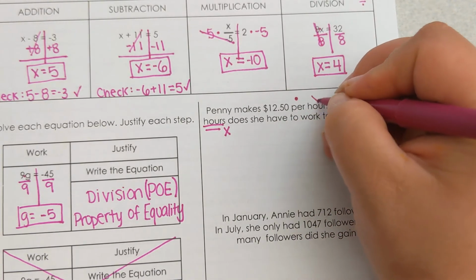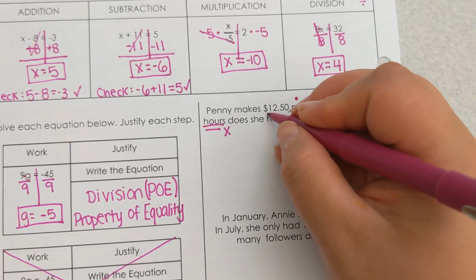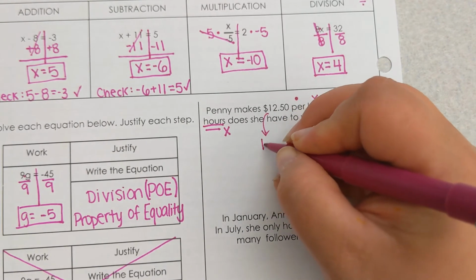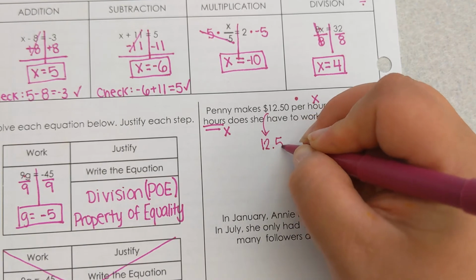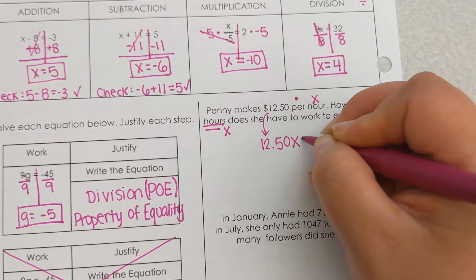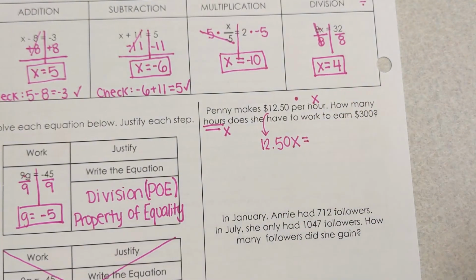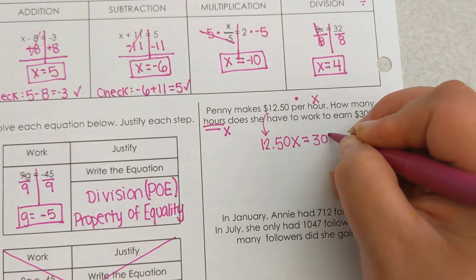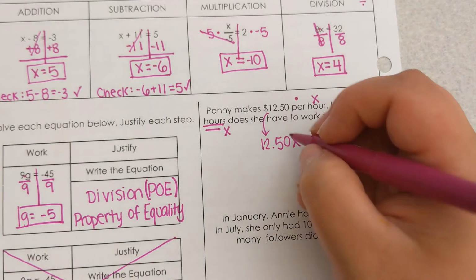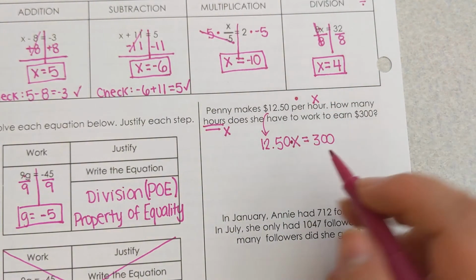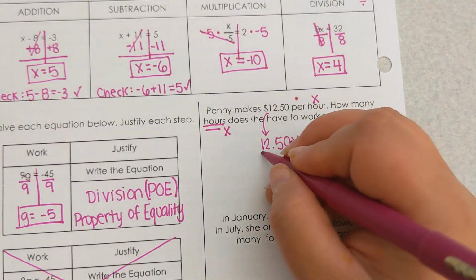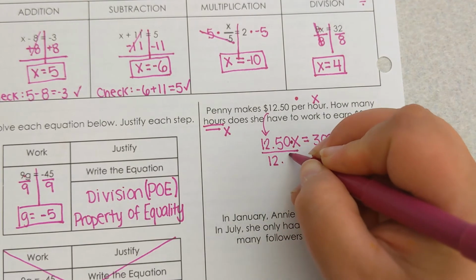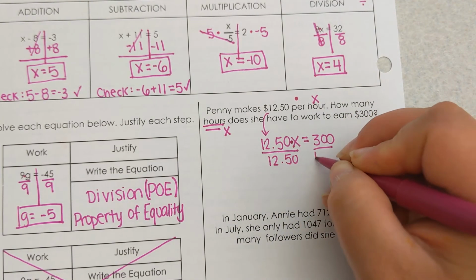And if hours is x, then this turns into 12.50x equals, and how much money we want her to have? 300. Well, this is multiplying, like I said up here, so to undo it, we need to divide by 12.5.